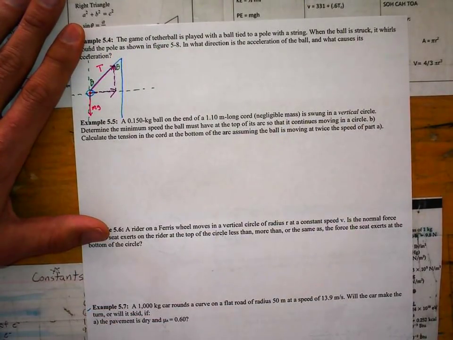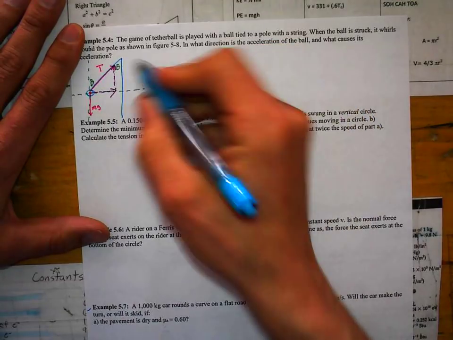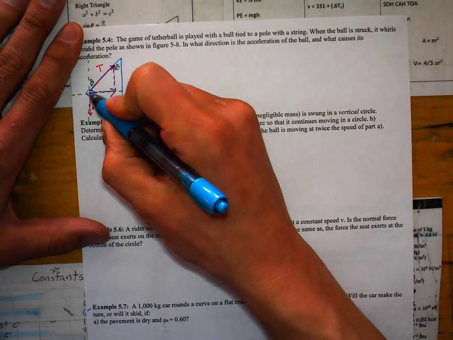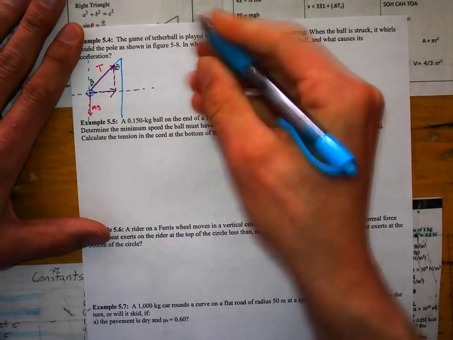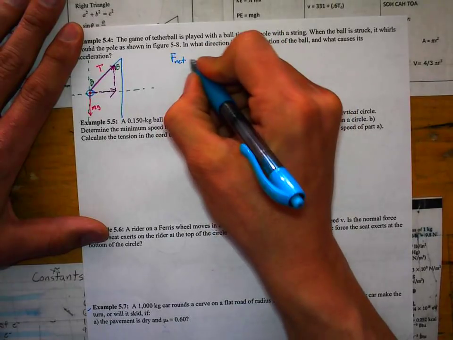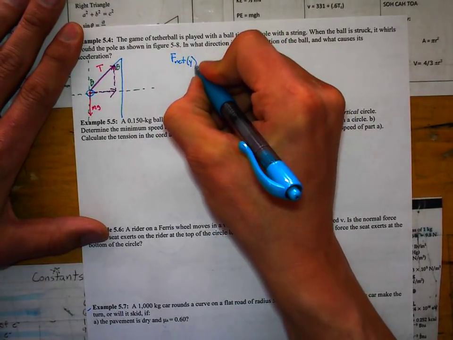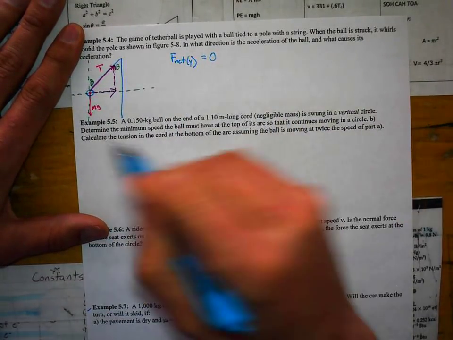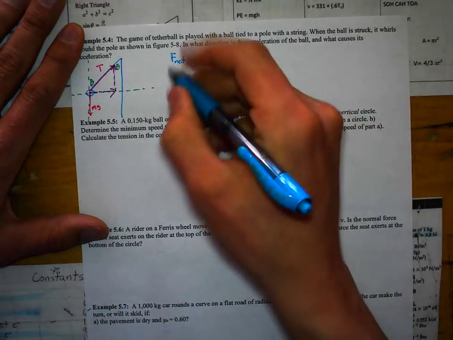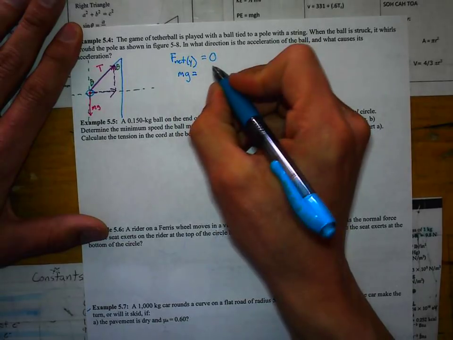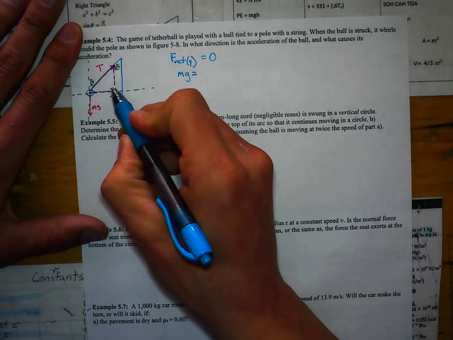So we need to be able to deal with both directions. In the Y direction, the Y component of tension cancels out mg. So I could say F net for the Y direction equals 0. And that's not part of the question here, but this is very important for our lab, understanding this piece. Okay, I could further say that mg is equal to this component of the tension.